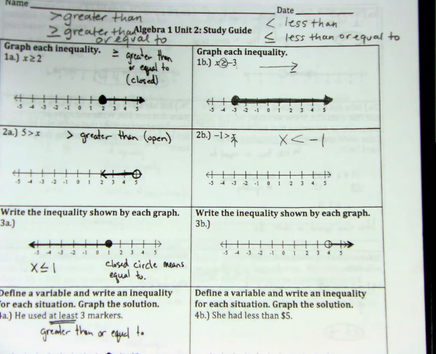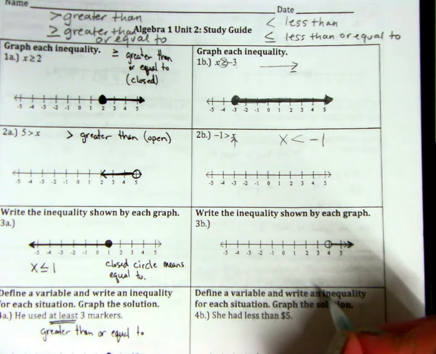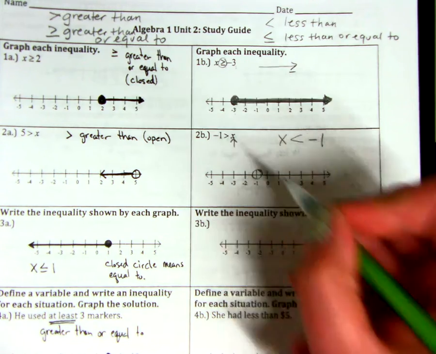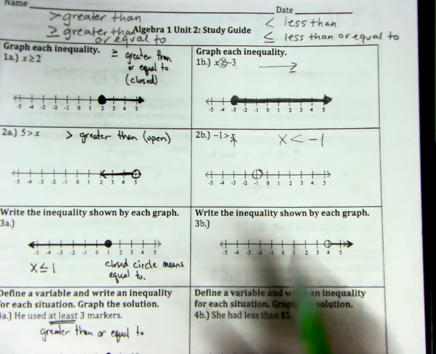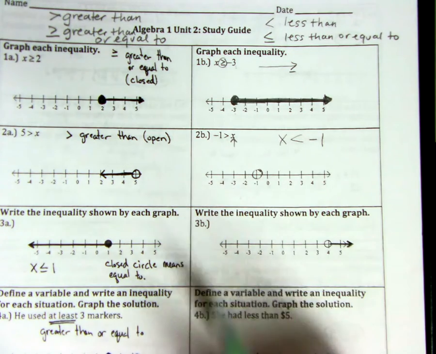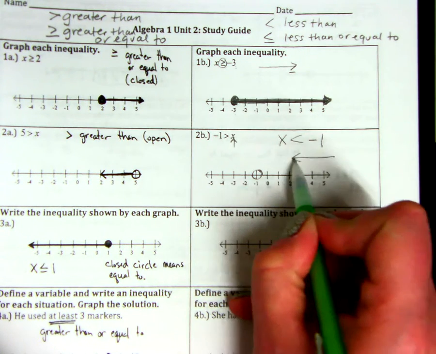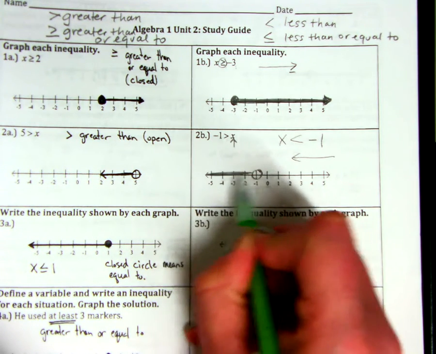And you're just going to graph it like you graphed number 1. So that's an open circle at -1. We don't color it in, we don't include it because it's not equal to. And our symbol's this way, so we're going to shade to the left. Our arrow goes to the left.